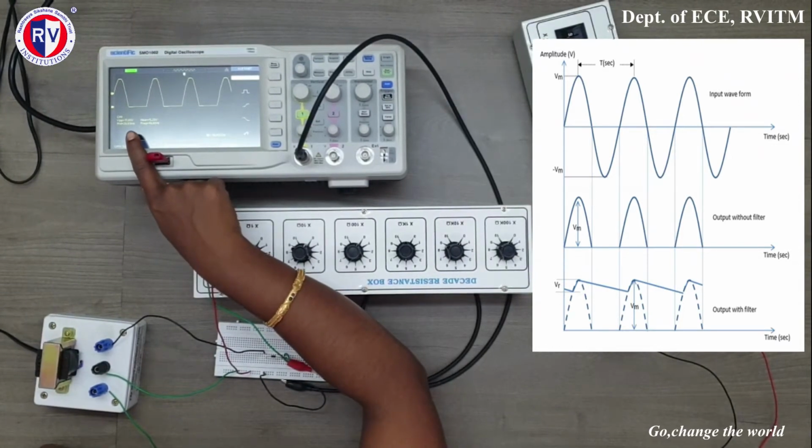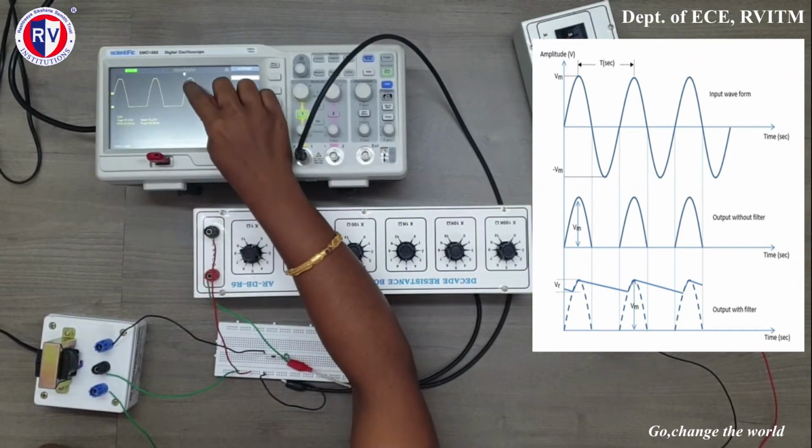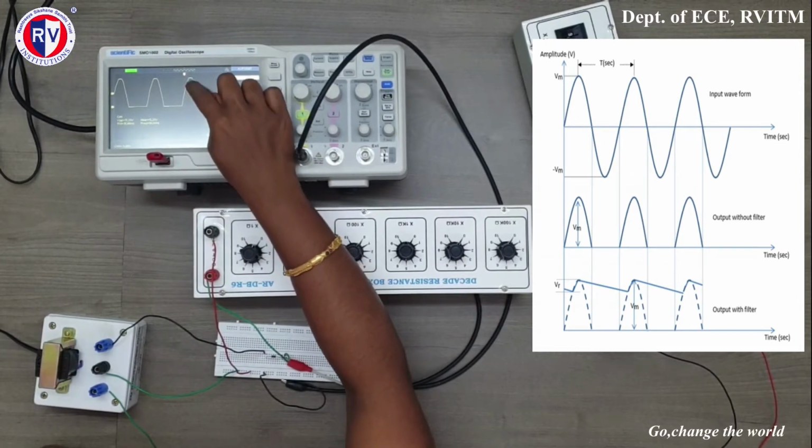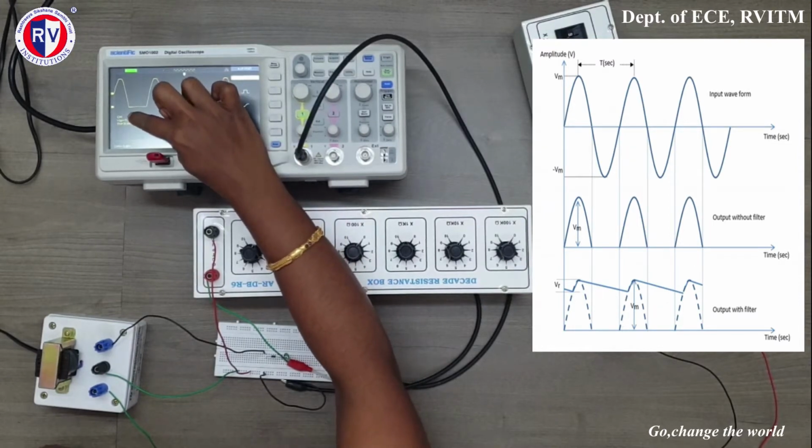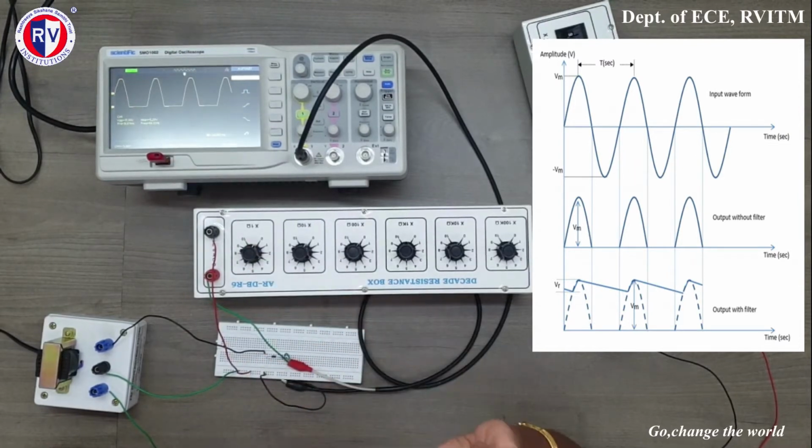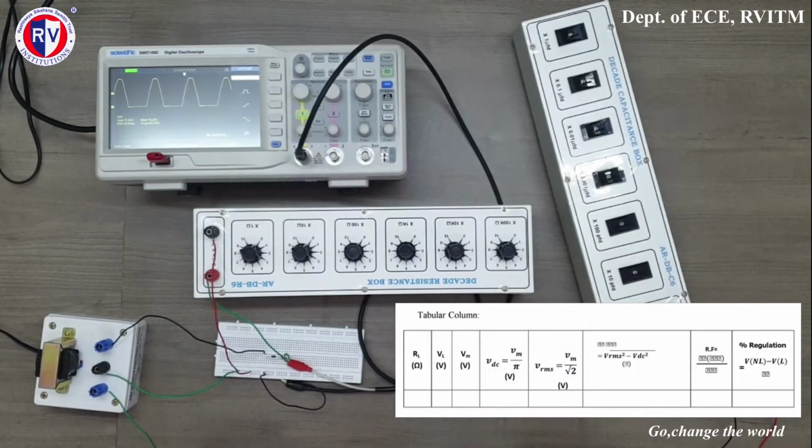This is your 2 times Vm, because it is measuring peak to peak. From this peak, the negative peak is not there, so it has taken this peak. So Vm is going to be 17.2 volts. Note down this peak to peak value, and then substitute it in the given tabular column. You can look into the tabular column.